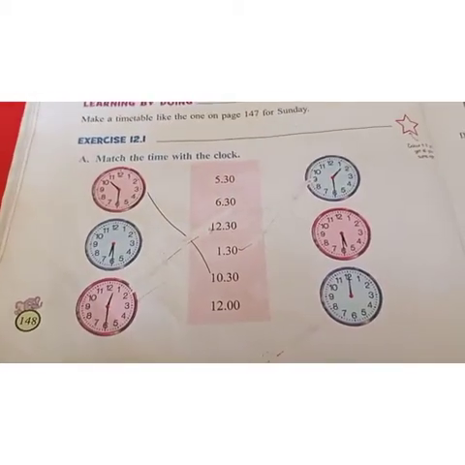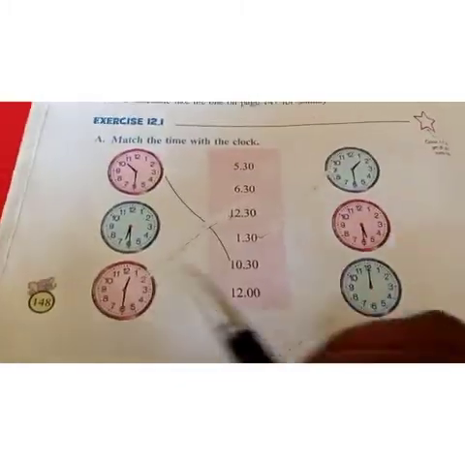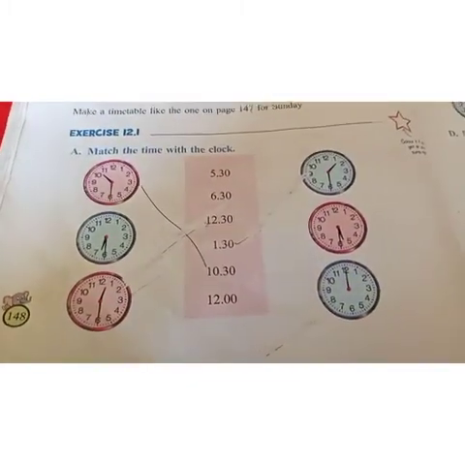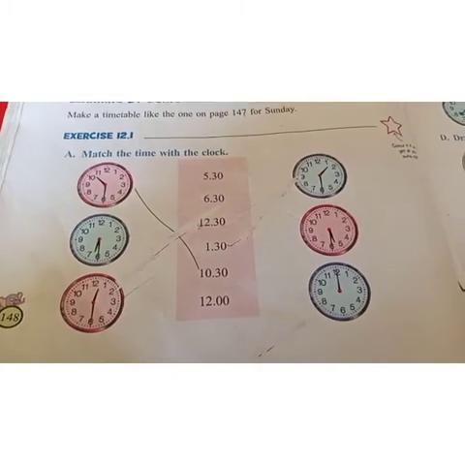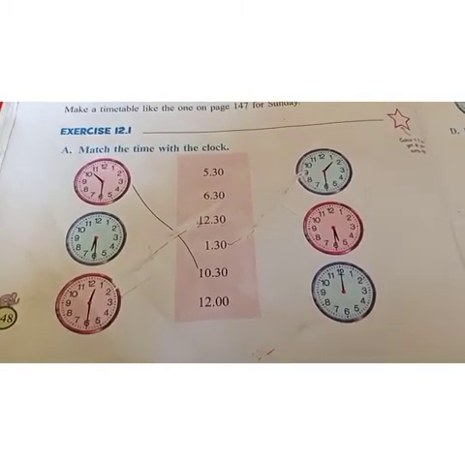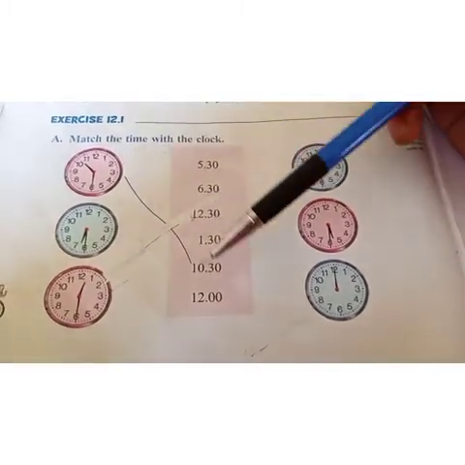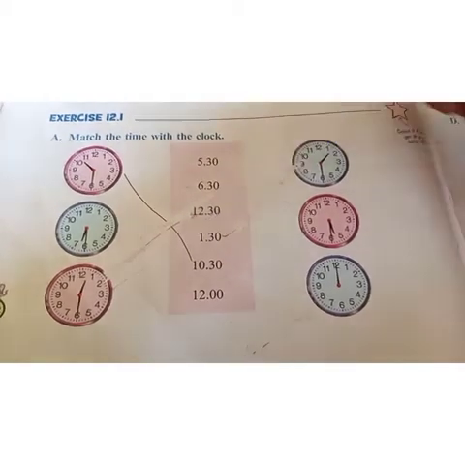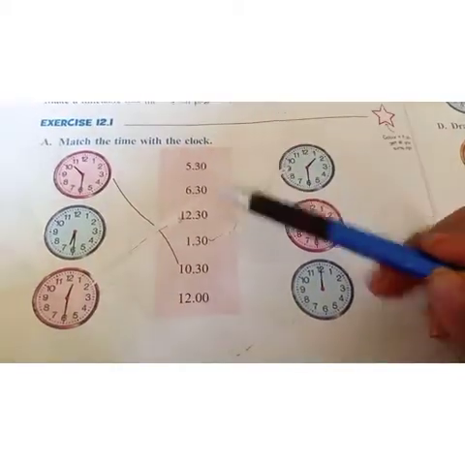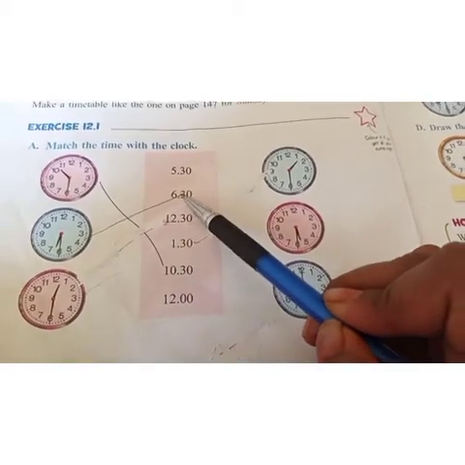Here we move on to the next part, that is exercise 12.1, page 148. Here we have to match the time with the clock. Okay. Now the time is given here, 10:30. So the clock is shown here, 10:30. It is matched. 6:30. What is 6:30 here? This. So we are going to match 6:30 with the 6:30.